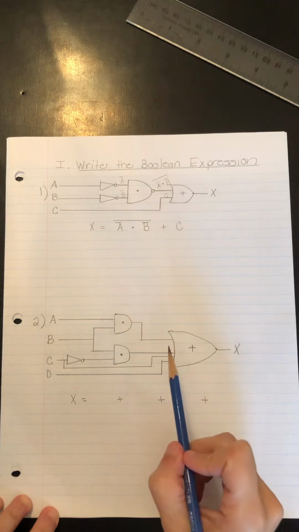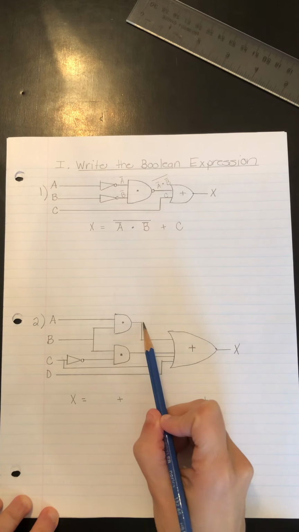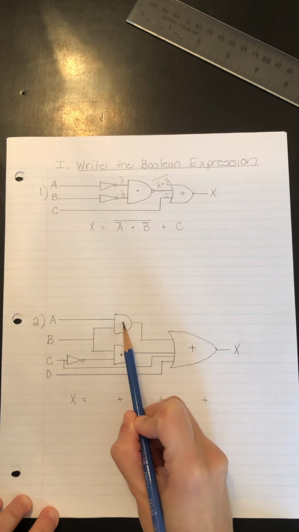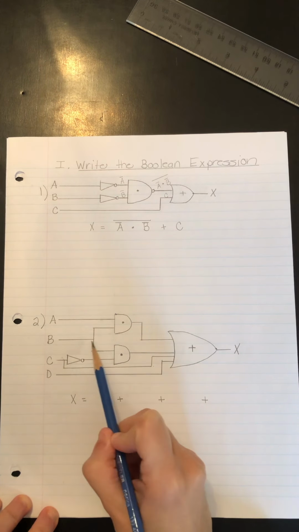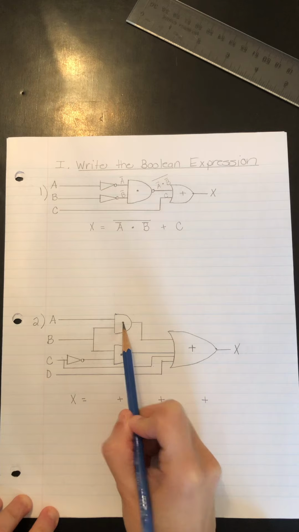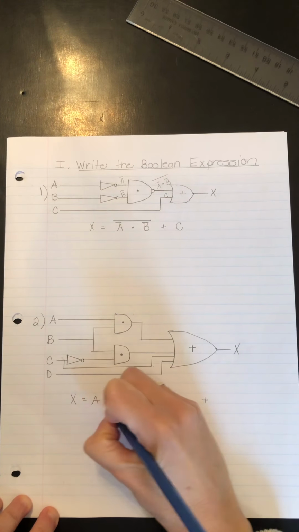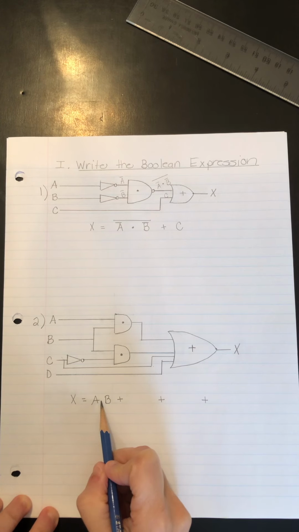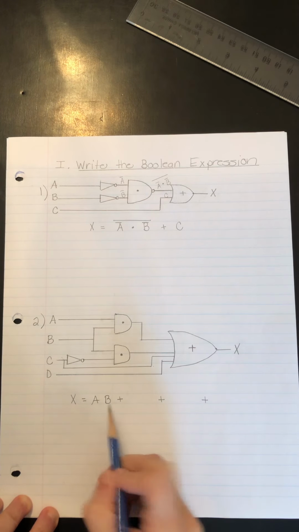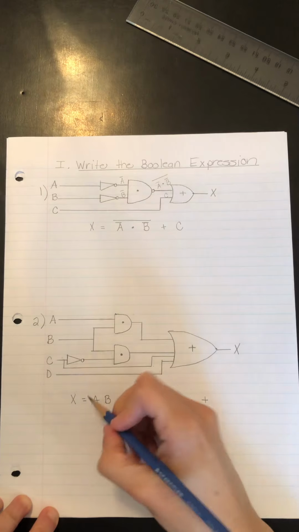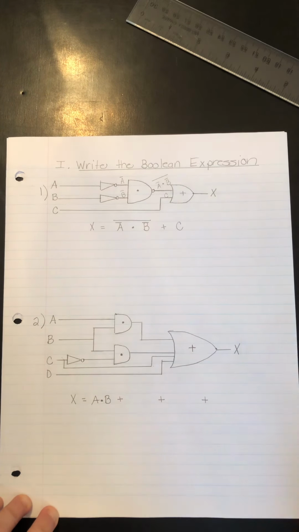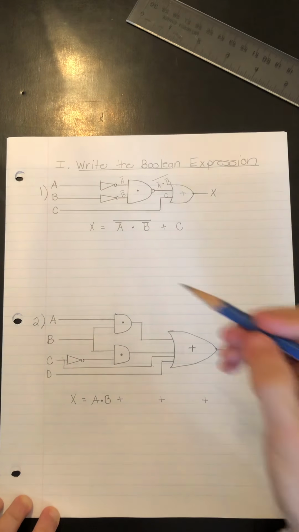Okay, so let's try this first one. If we follow this wire back, we get to the AND gate. What is multiplied here? A and B are multiplied. So that would be here, A, B. And the multiplication sign here would be implied. So if you just write AB, it means the same thing as A times B. So that little symbol there is optional.